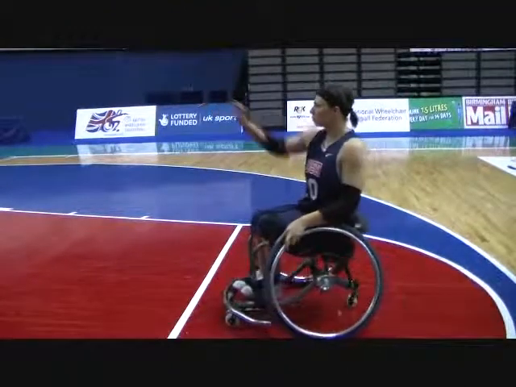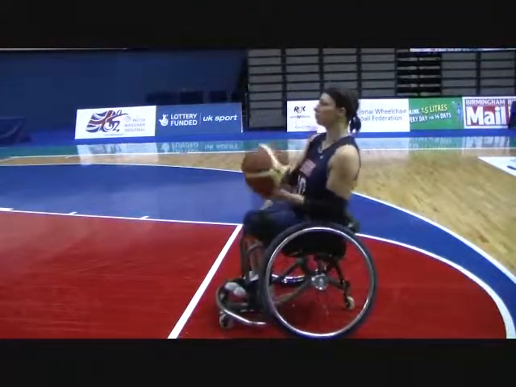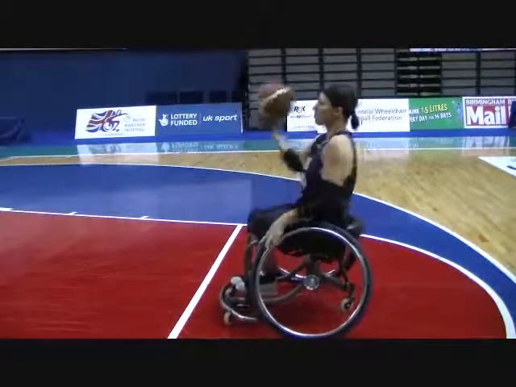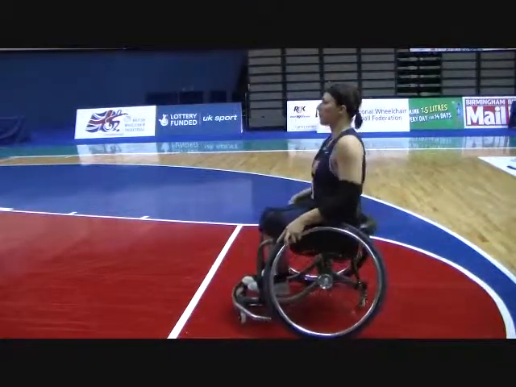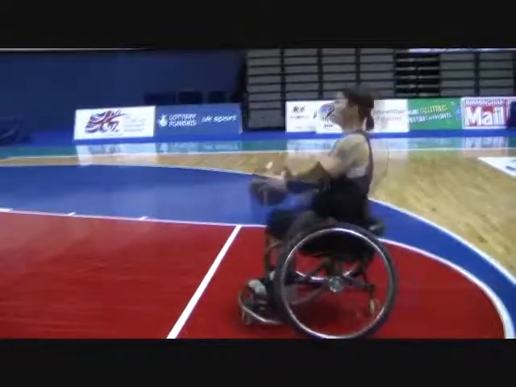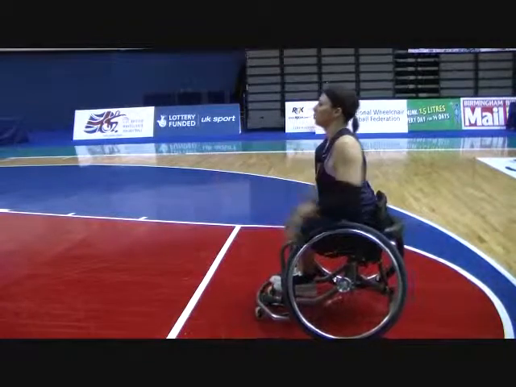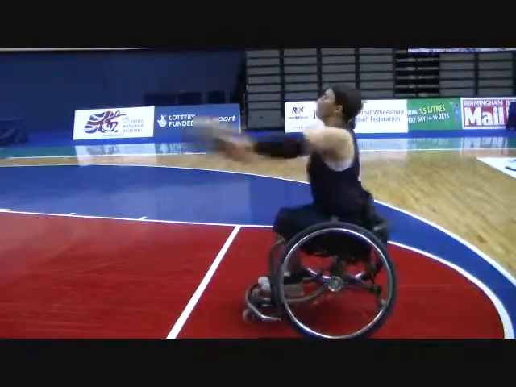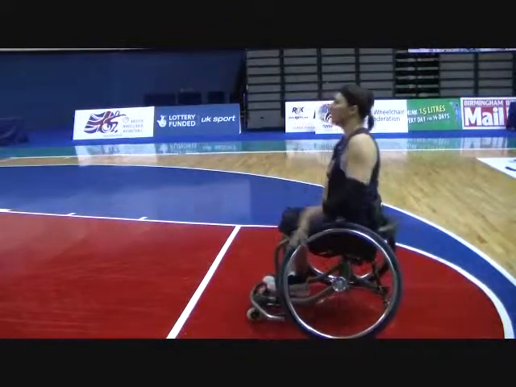Class 2 players are able to rotate their upper trunk over their lower trunk when passing the ball with one hand. They can lean their upper trunk forward when passing the ball with two hands. The lower trunk is not used to gain power, and there is a loss of stability at the waist level upon release of the ball.